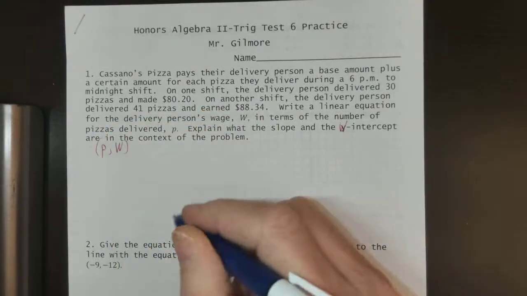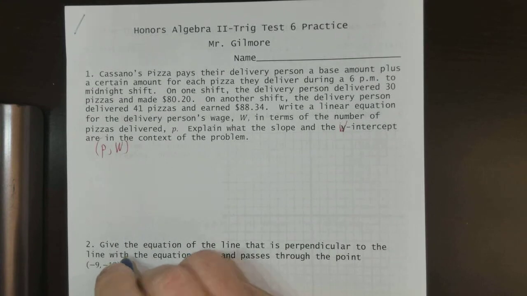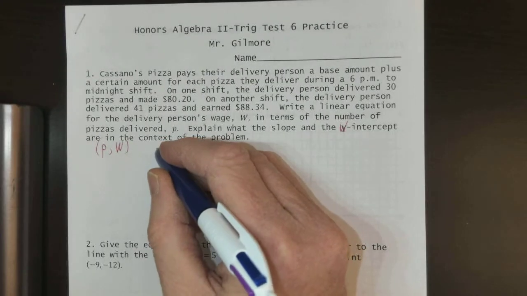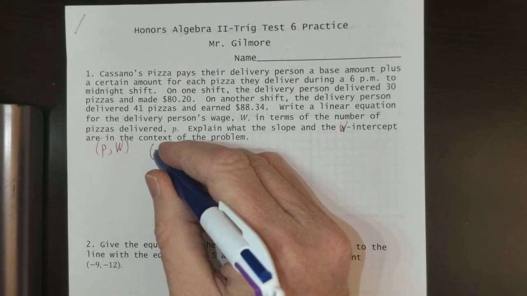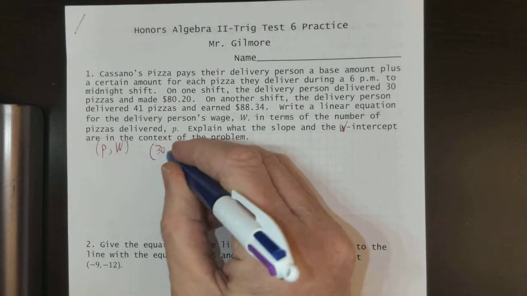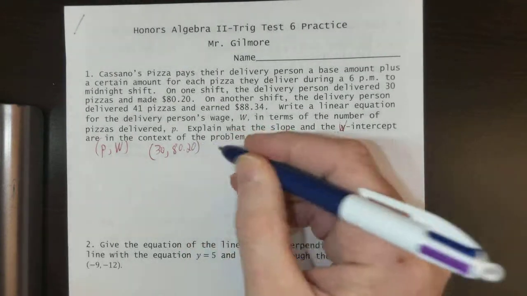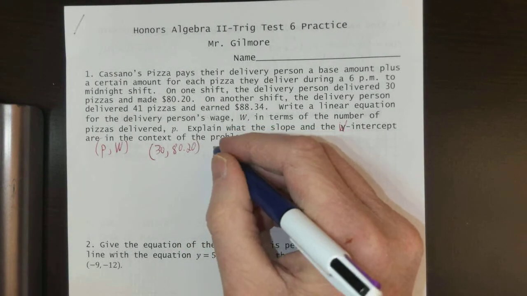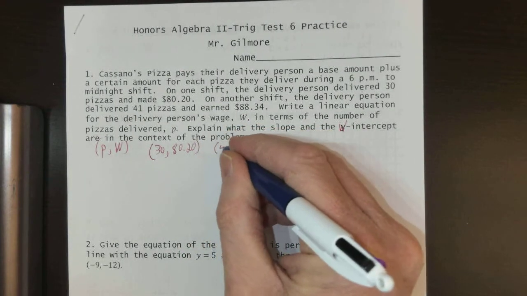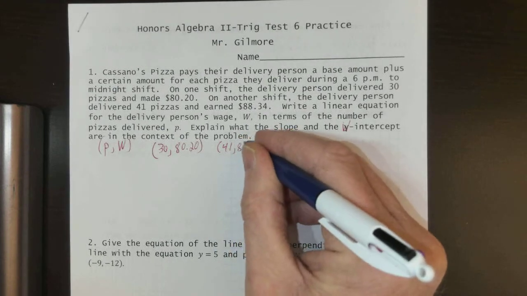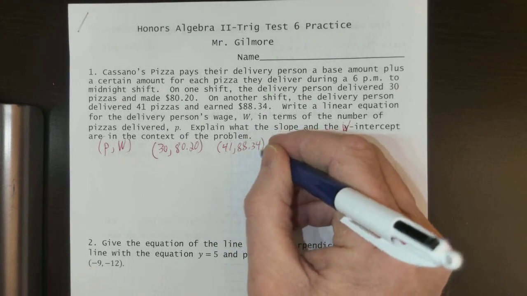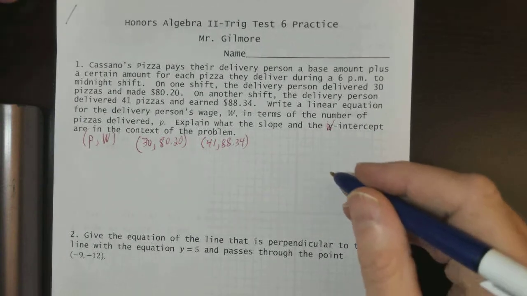So P is the number of pizzas delivered, W is the wage that the worker gets. We do have a couple of those relationships there. 30 pizzas goes with $80.20, and 41 pizzas goes with $88.34. All right, we ought to be able to get an equation when we know 2 points.